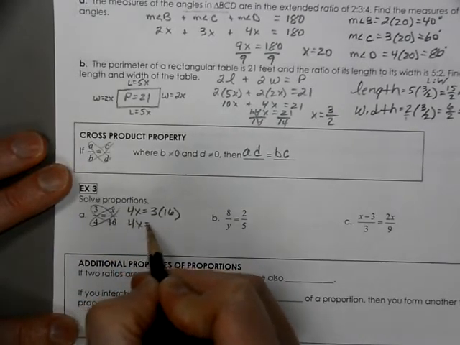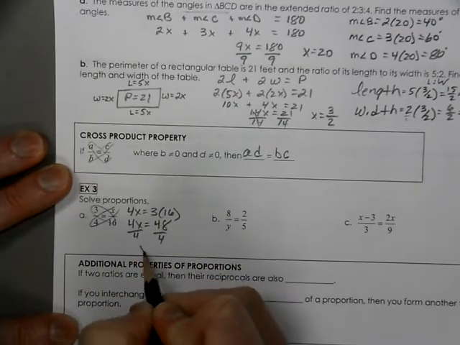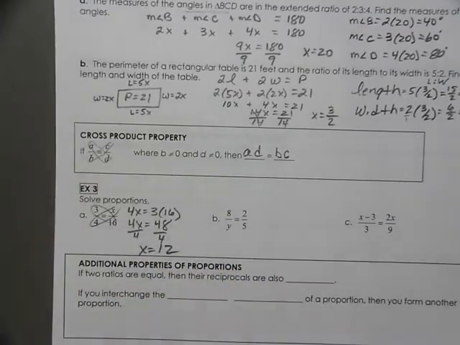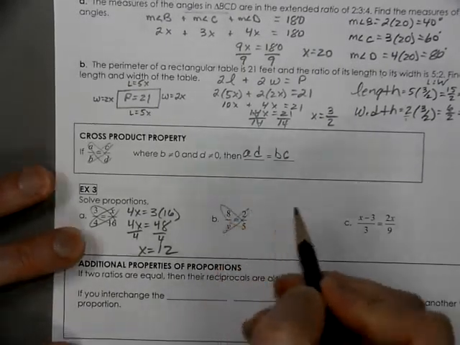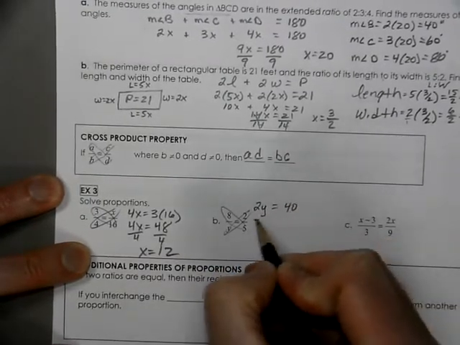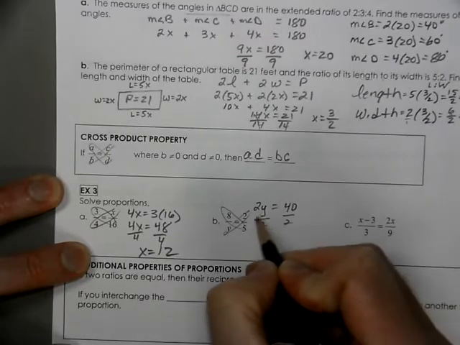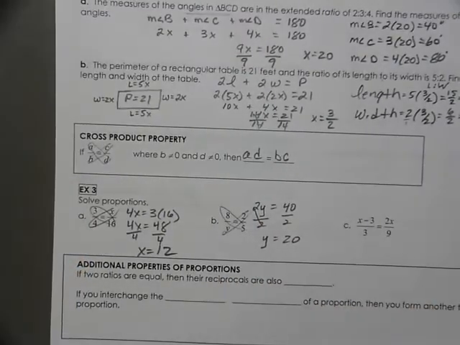That's 4x equals 48. X is going to be 12. So 2y is going to be 40. So y equals 20.